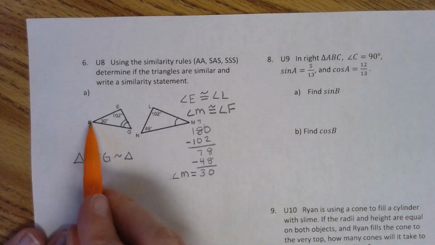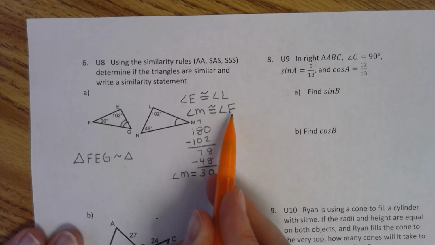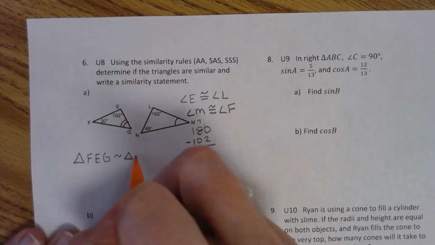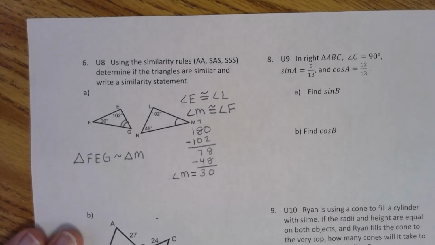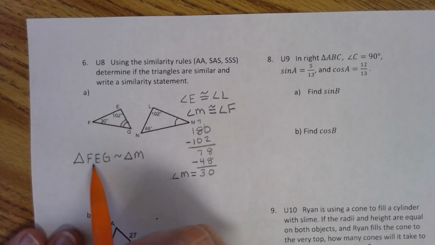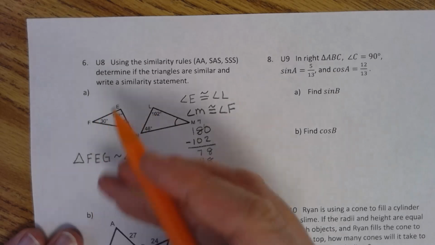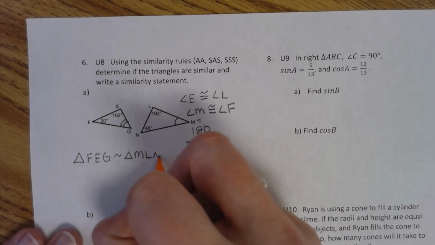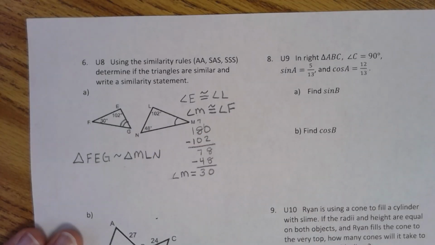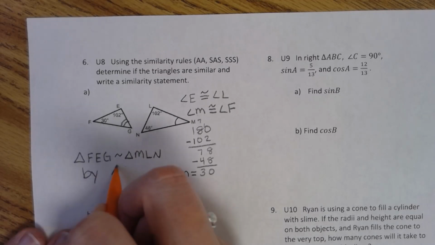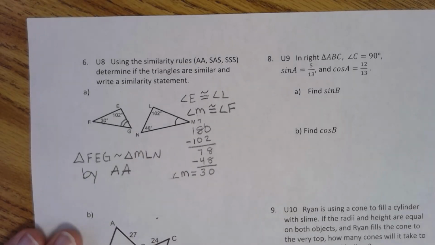So if we started with F, we just found out that F corresponds to M. So M has to be in our name for our similarity statement as well. F goes with M, the E goes with L, and finally G will go with N. That's our similarity statement, and we prove that by angle-angle similarity.